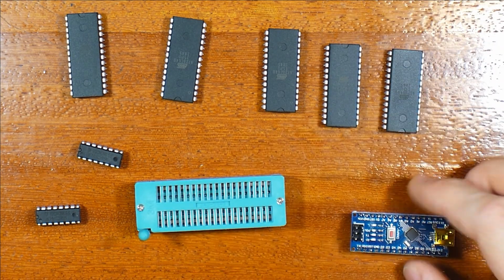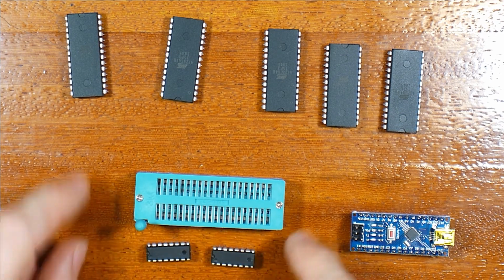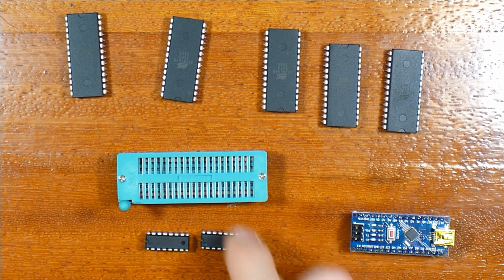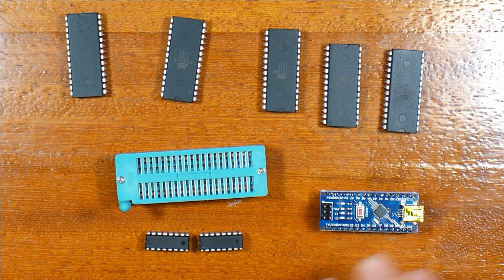And for that we will also be using some shift registers that will add some extra ports to our Arduino, transforming one serial output into a parallel output. I will explain that in a moment.